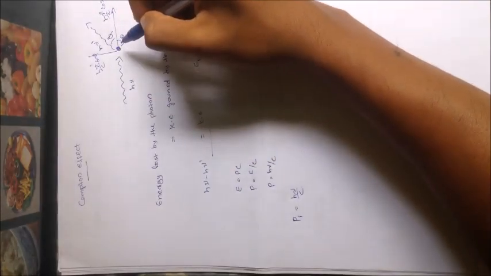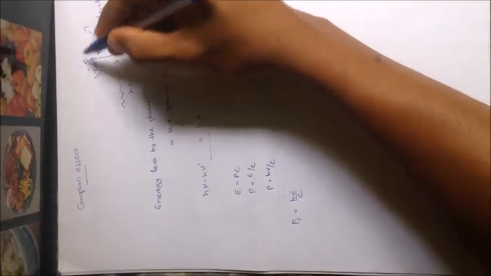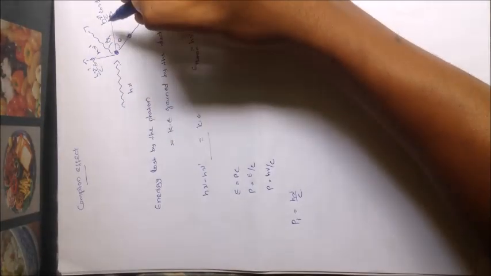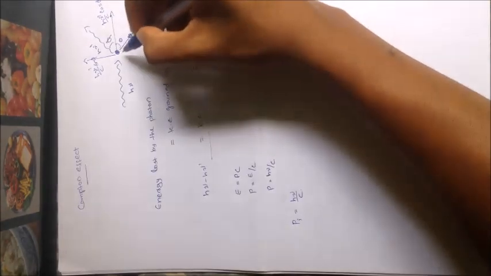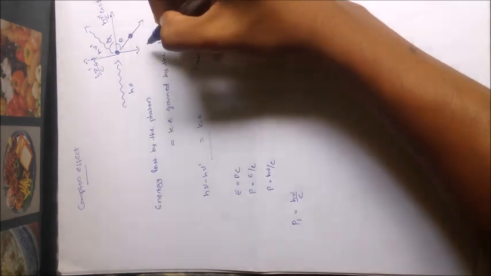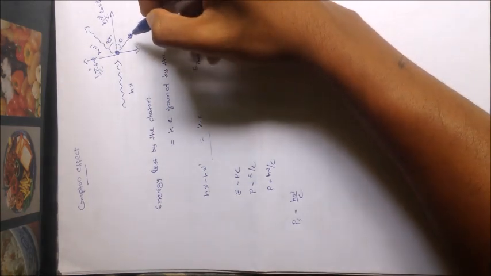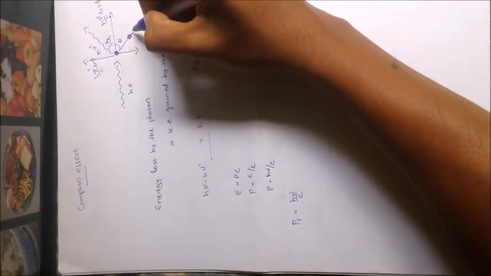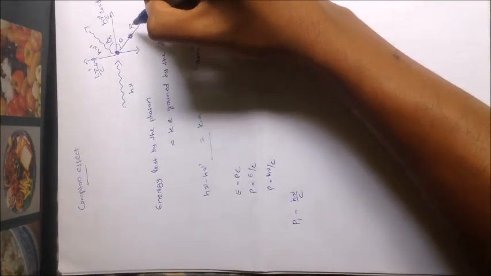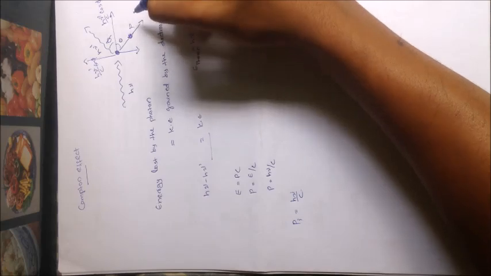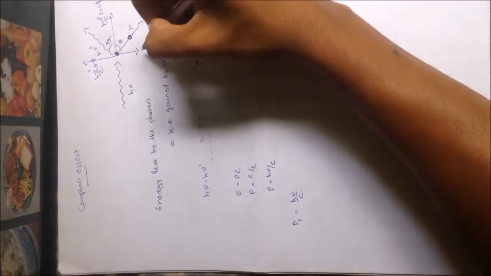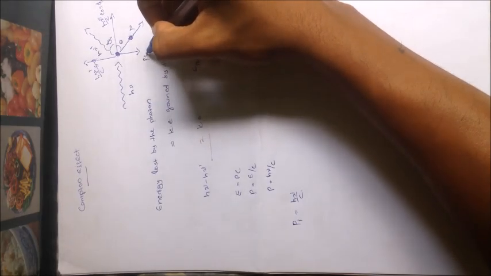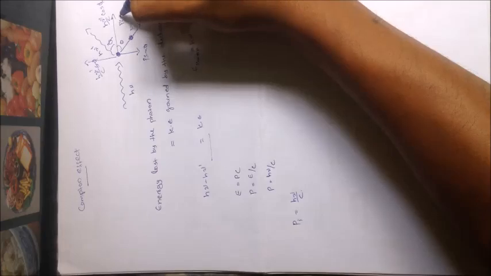Since momentum is a vector, applying vector algebra, the momentum in the y direction is h nu dash by c sin phi, and the momentum in the x direction is h nu dash by c cos phi. And for the electron, taking its momentum in this direction to be p, the momentum in the negative y direction is p sin theta, and the momentum in the x direction is p cos theta.